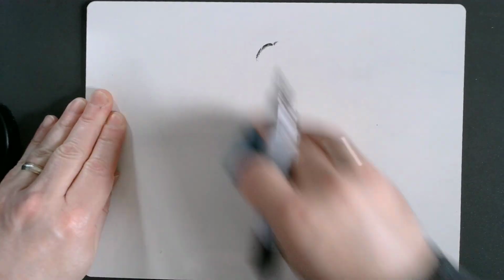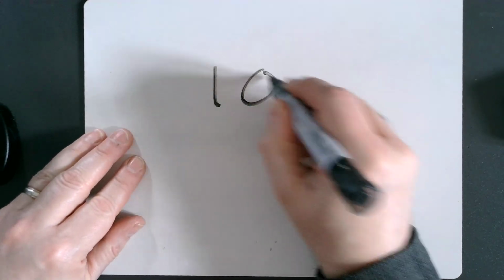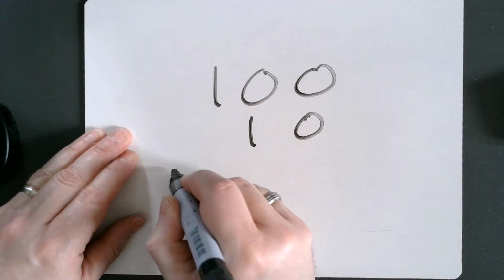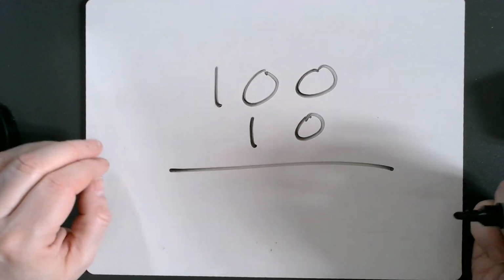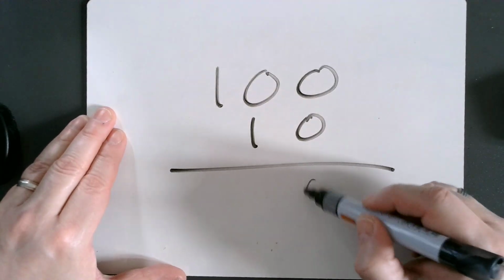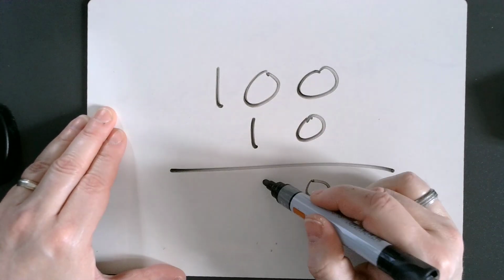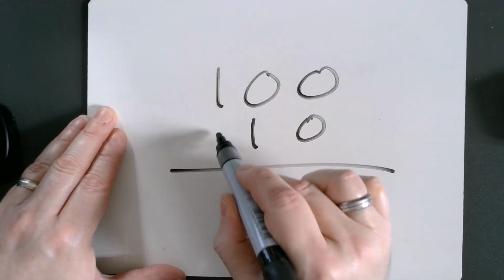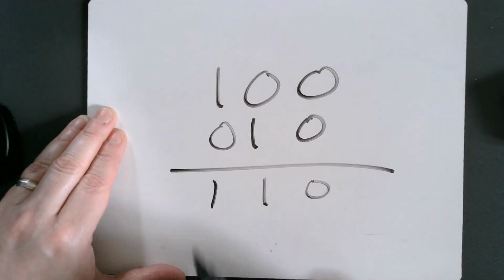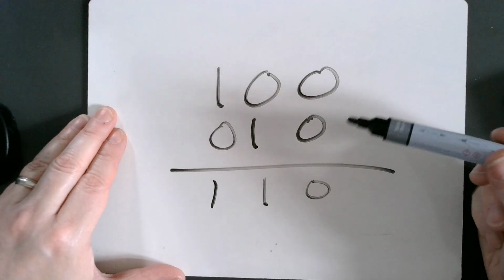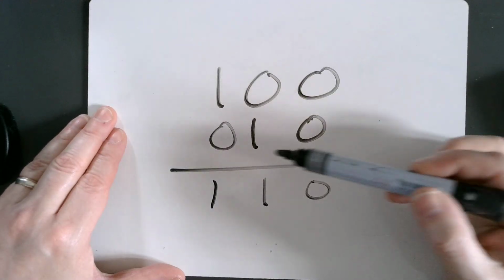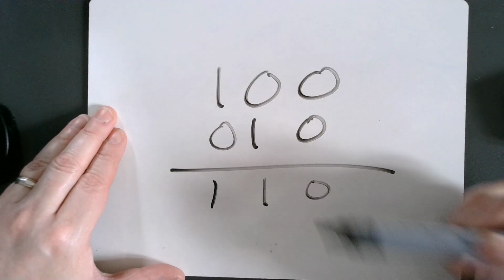Okay, so let's take a simple one. 100 plus 10. So following our golden rules, 0 plus 0 is a 0. 0 plus 1 is a 1. 1 plus what would essentially be a 0 is 1. So the answer to the sum, 100 plus 10 is 110.